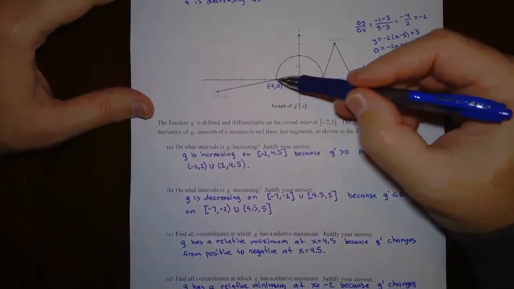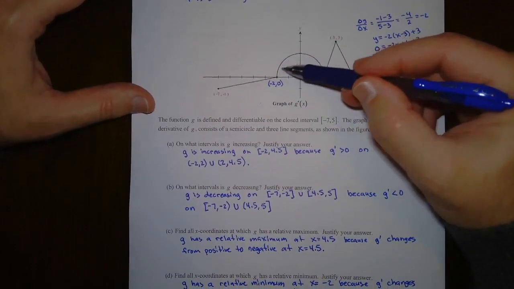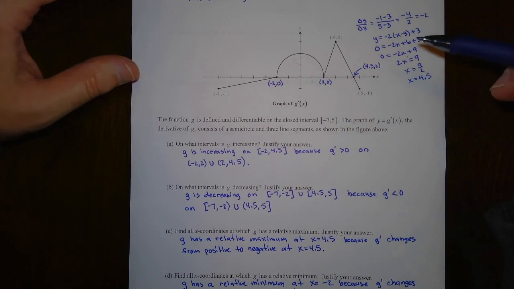Okay, so right here, it's changing from being negative to positive, so that's telling me we have a relative minimum right there.